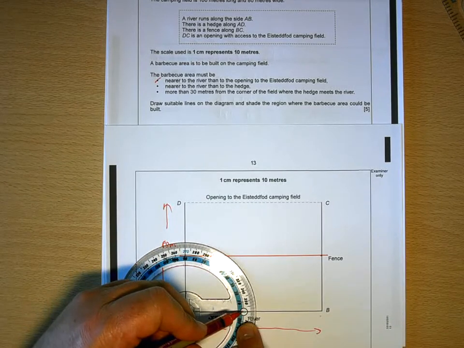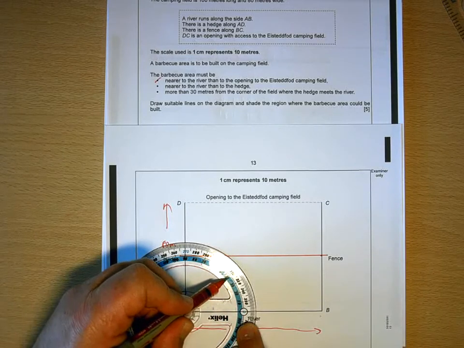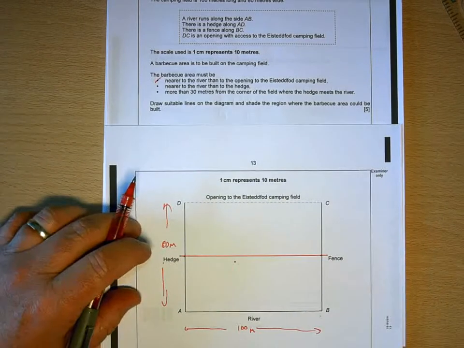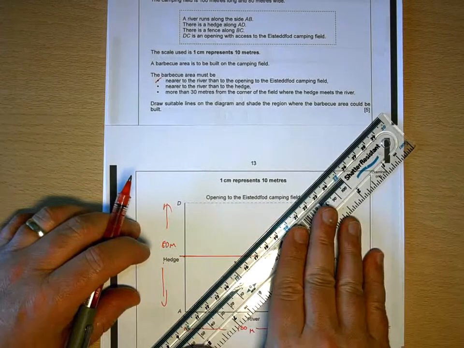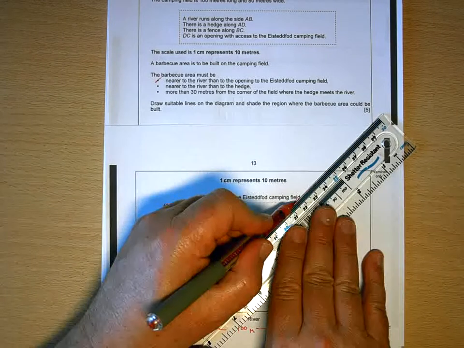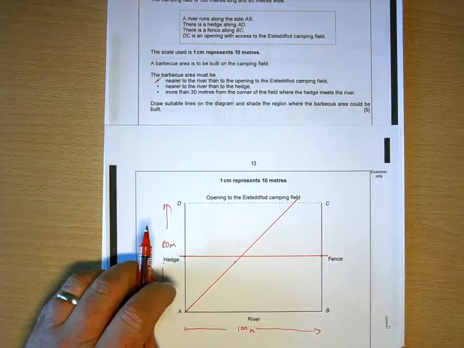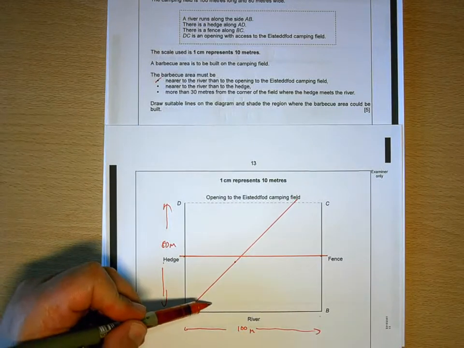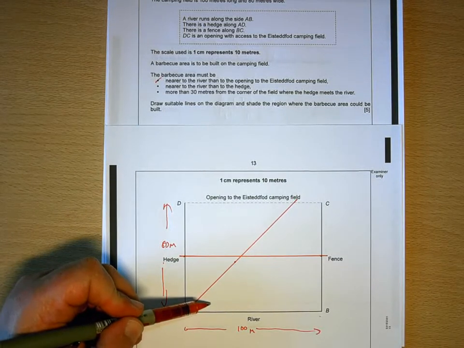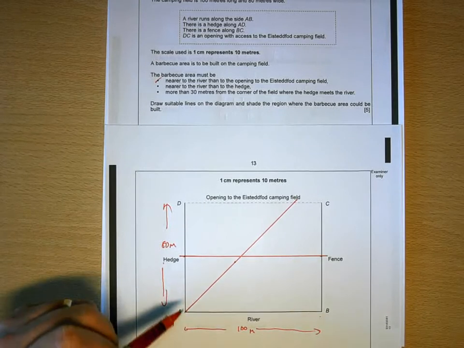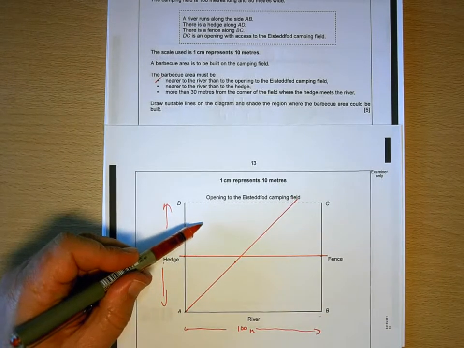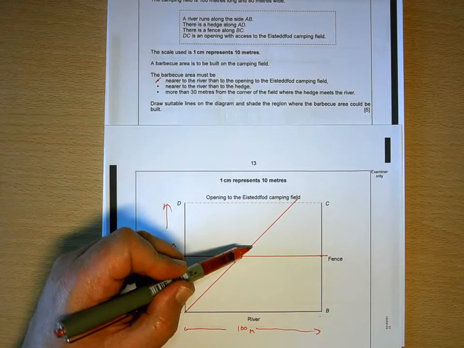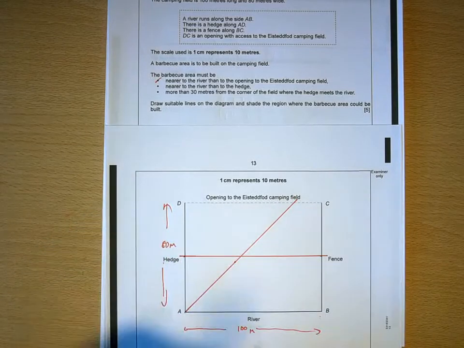So I got my 0 there. I'm going up the inside scale. There's 40, there's 50, halfway between, 45 degrees. So let's just check this. If I'm standing here, I'm closer to the river than I am the hedge. If I'm standing here, I'm closer to the hedge than I am the river. If I'm standing on the line, I'm the same distance from both.